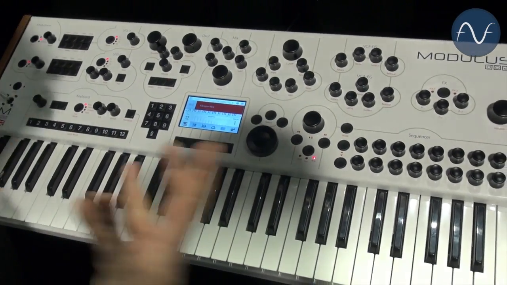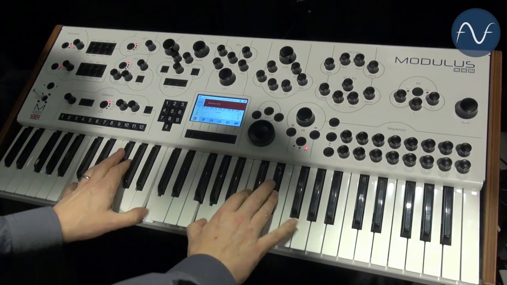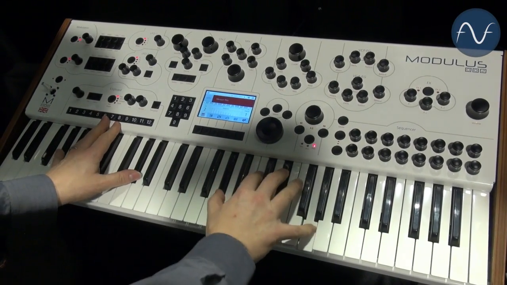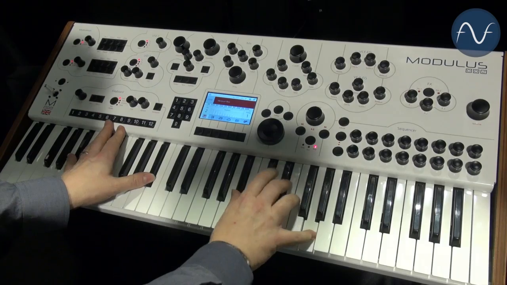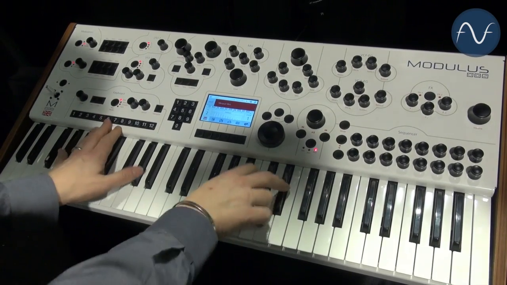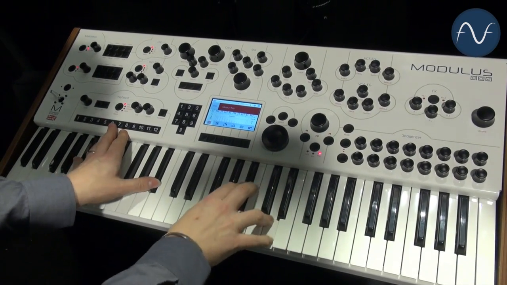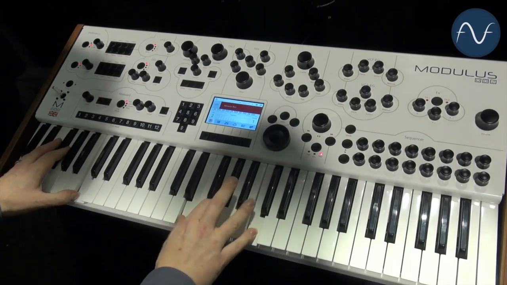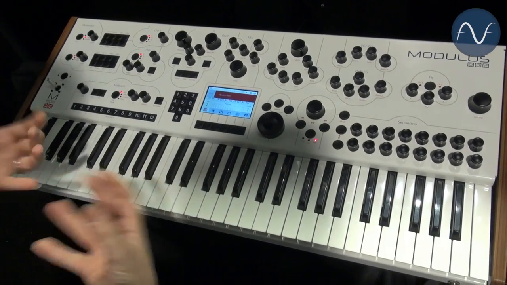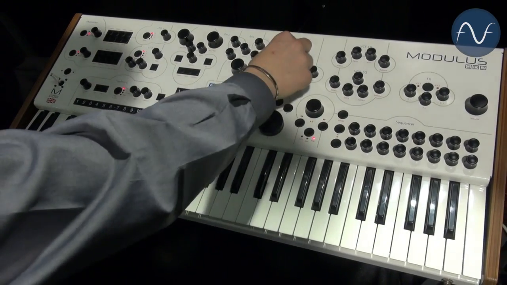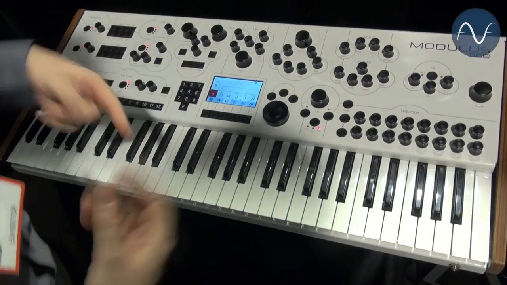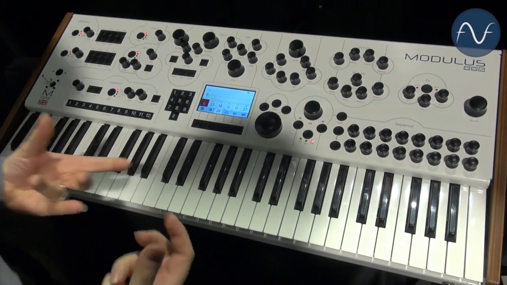Let's start with this one. This is a nice sort of warm pad. So it's nice, warm, rich filter sound. On this sound, we've got it set to a 4-pole classic transistor ladder filter sound.